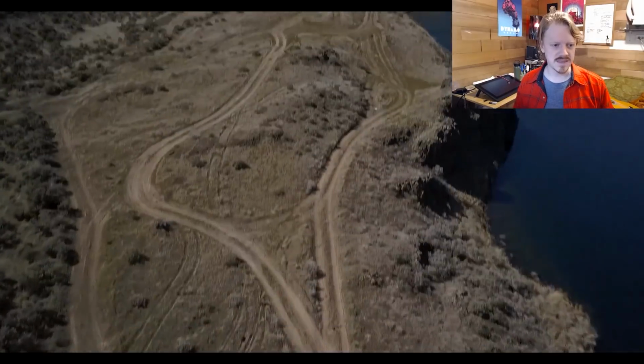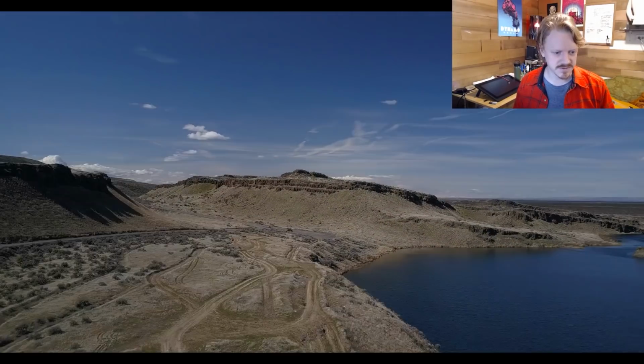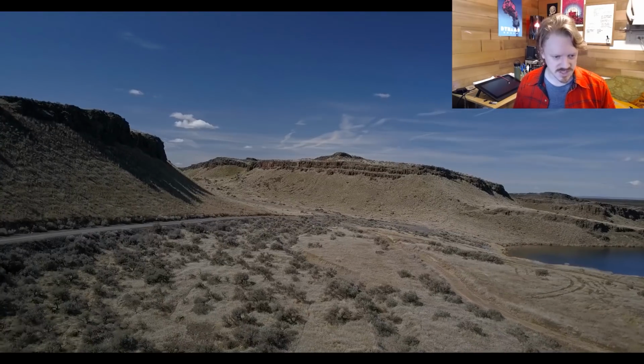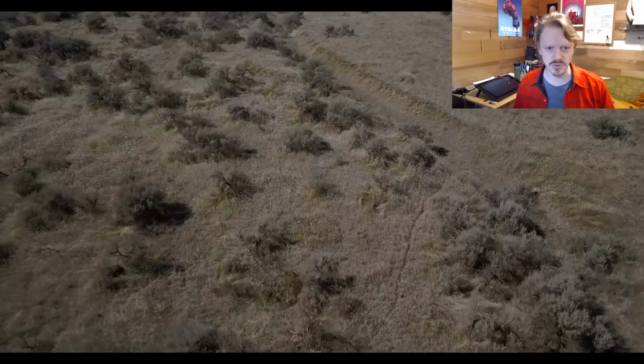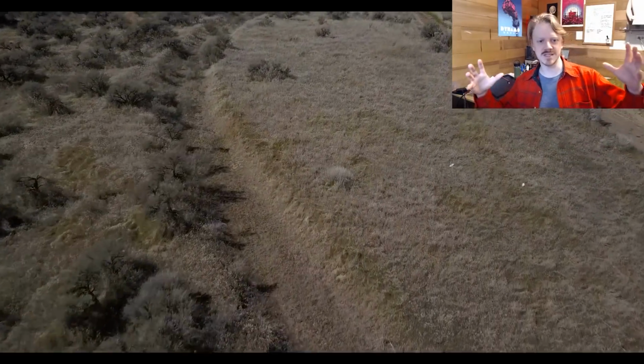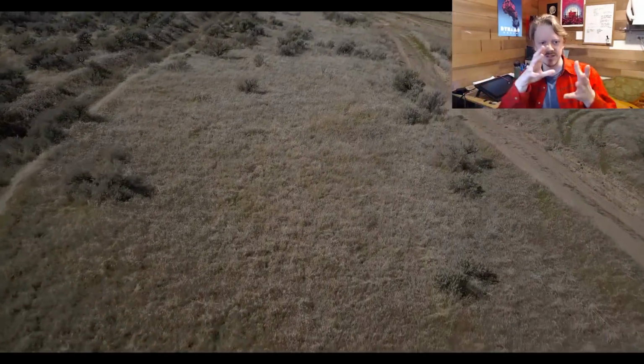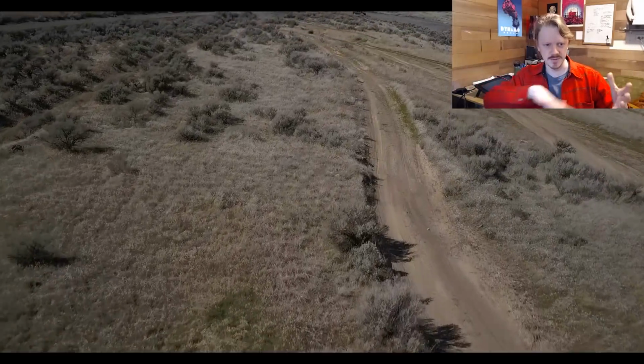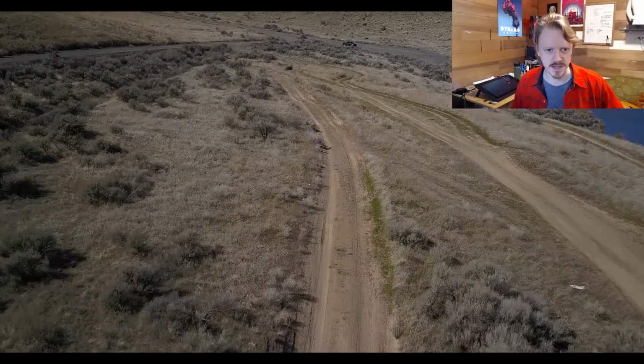Oh, look at this! Just some nice close-up stuff of dirt roads cutting through the desert. Oh, this is great. So I'm hoping if I can mix some close-up stuff with some whiteout stuff, we'll get a best of all worlds thing going on.